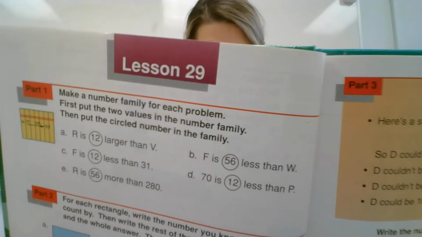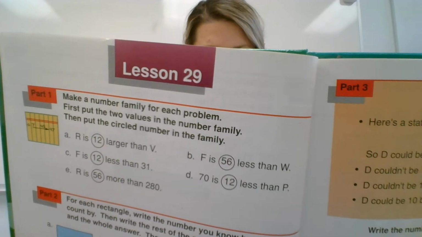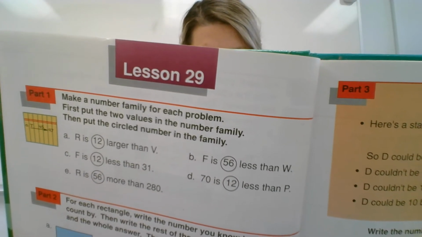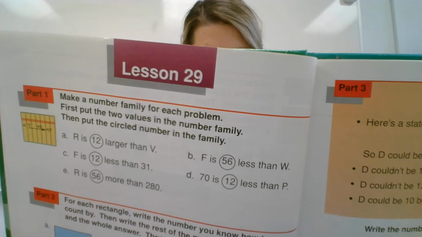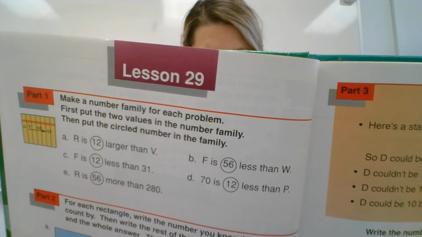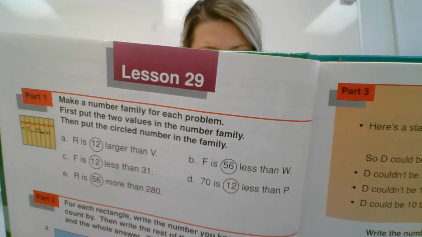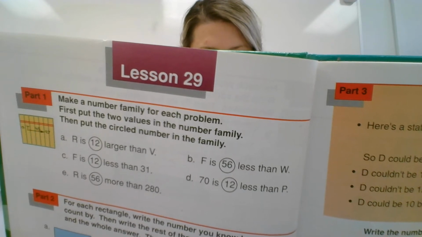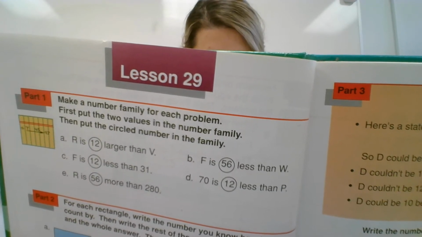I'll read the instructions. Make a number family for each problem. First, put the two values in the number family, then put the circled number in the number family. Remember, we can read the problem without reading the circled number. That tells where the letters go in the family.